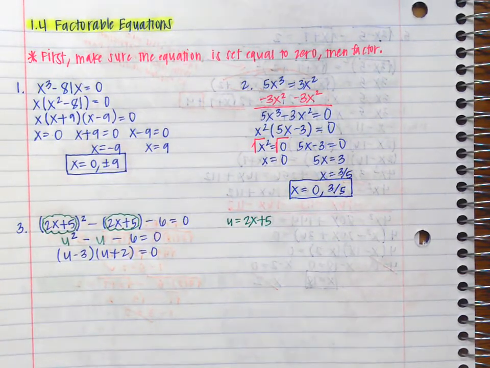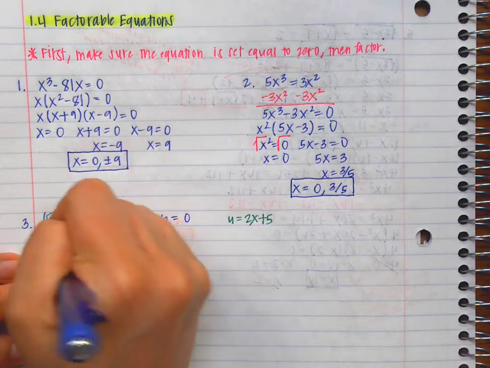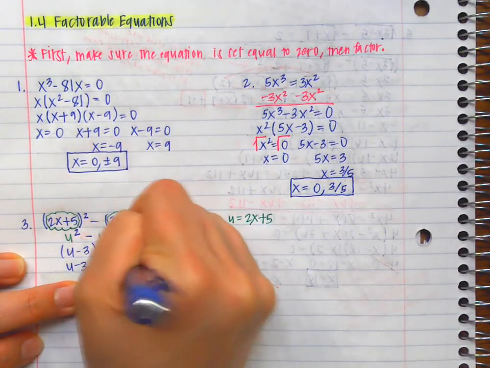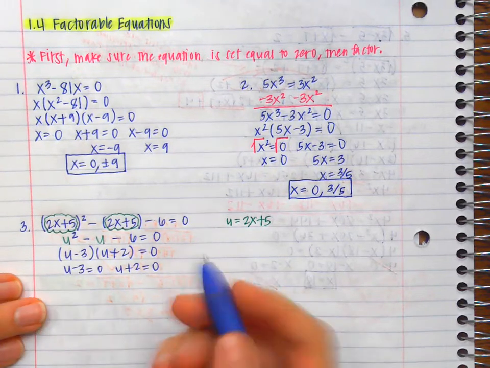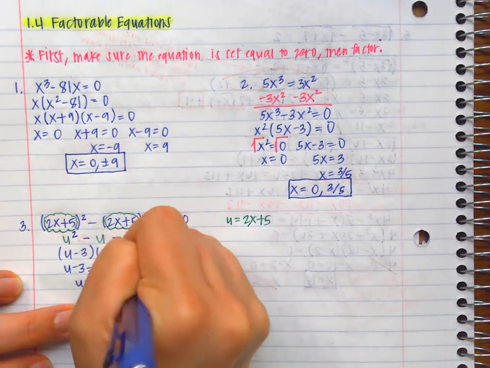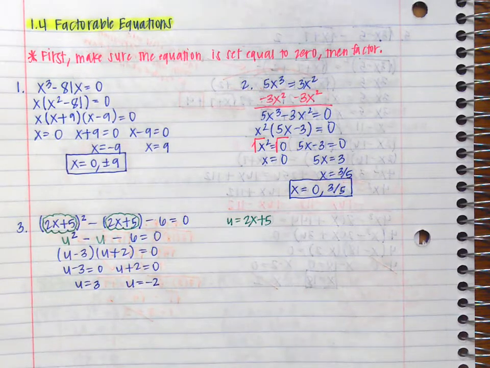Okay, so what we want to keep doing is we want to keep solving for u right now. So now that it's completely factored, we can set each factor equal to 0. And then I'll solve for u. So add 3, I get u equals 3. Subtract 2, I get u equals -2.